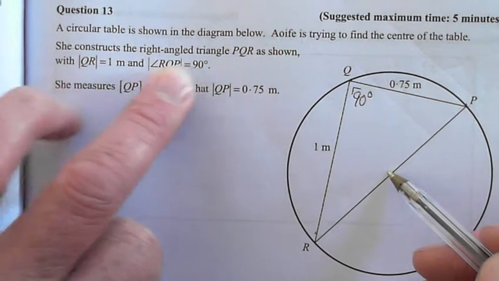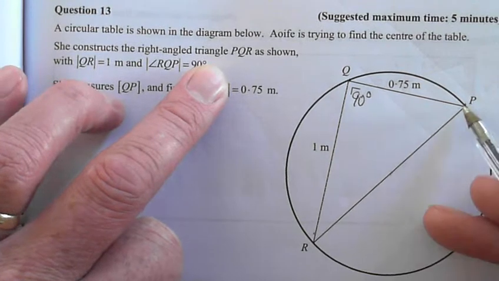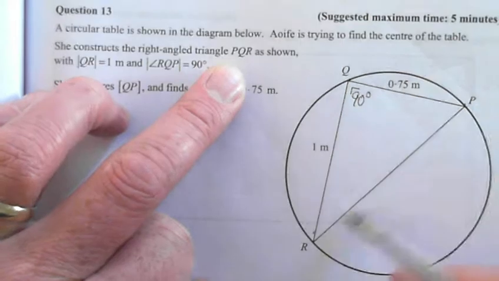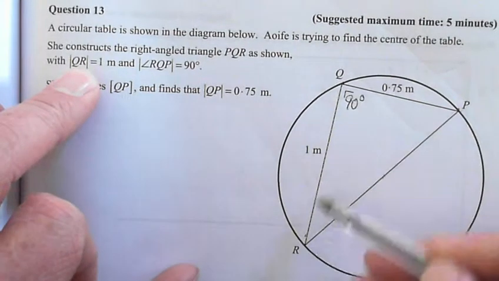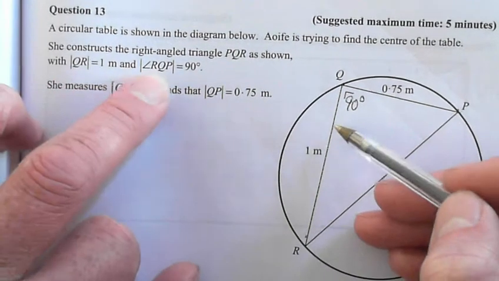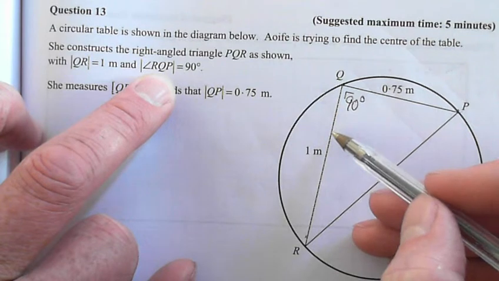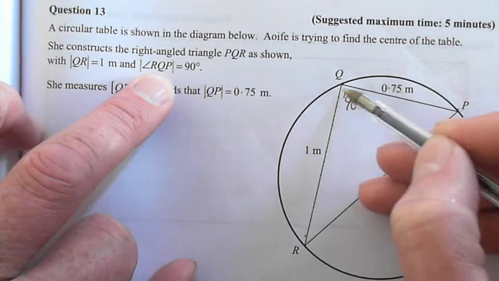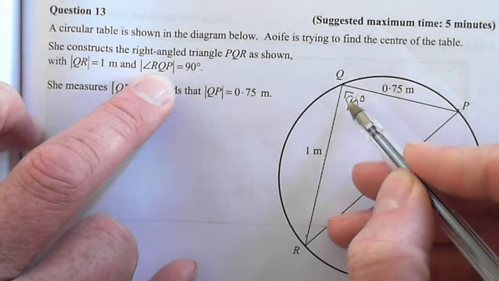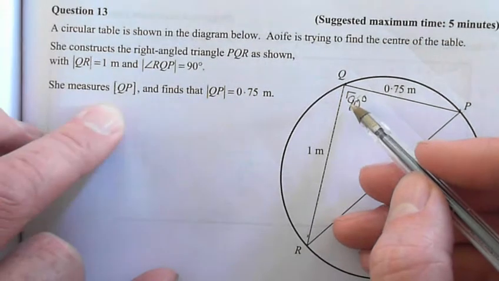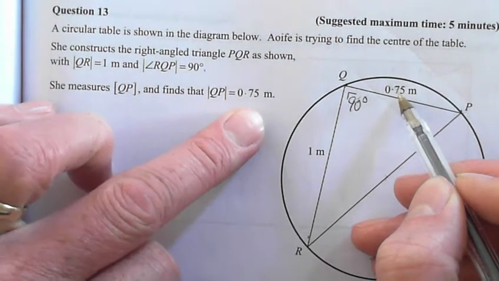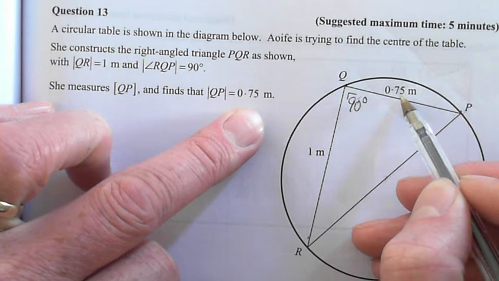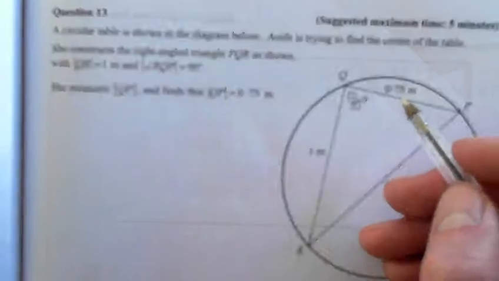Right, she constructs a right angle triangle, and it's called PQR, this triangle here. QR is equal to 1. And the angle RQP, that angle there, is 90 degrees. She measures QP and she measures it to be 0.75 meters, so 3/4 of a meter.